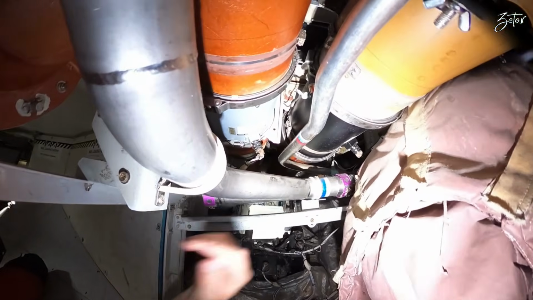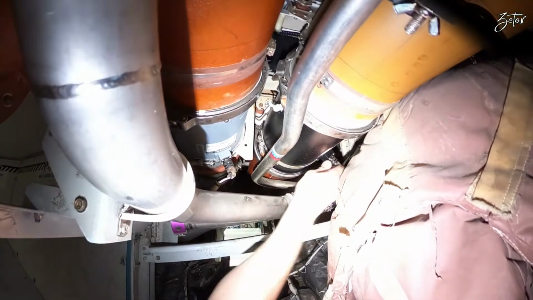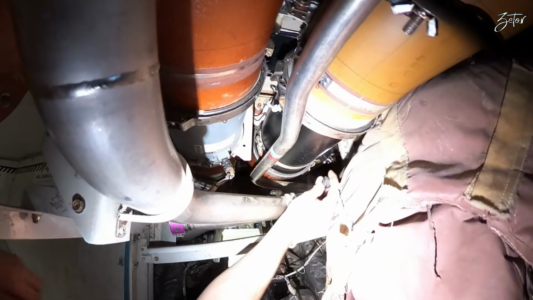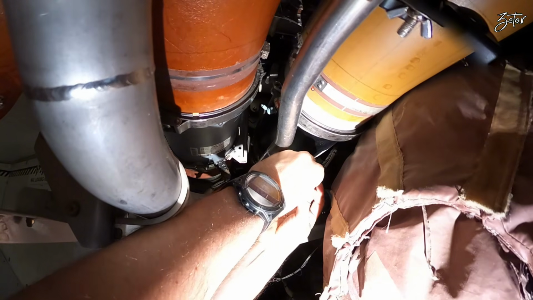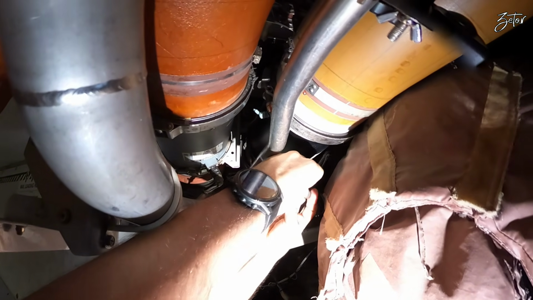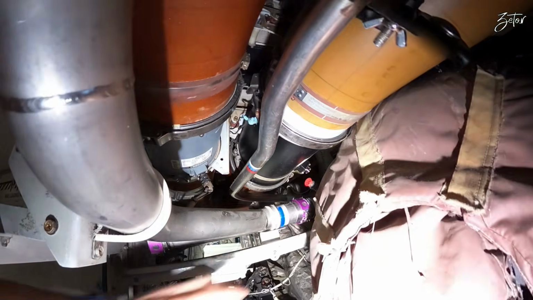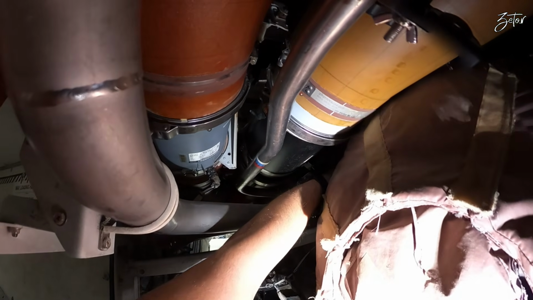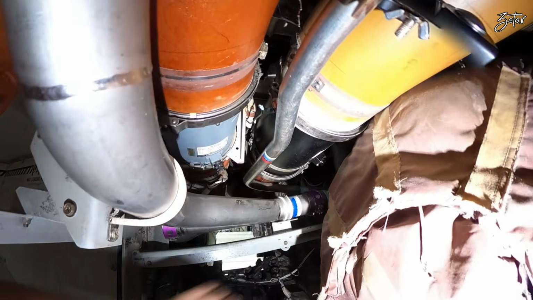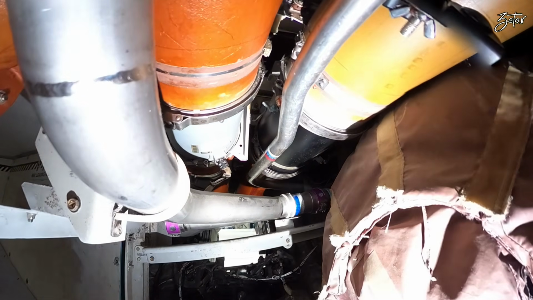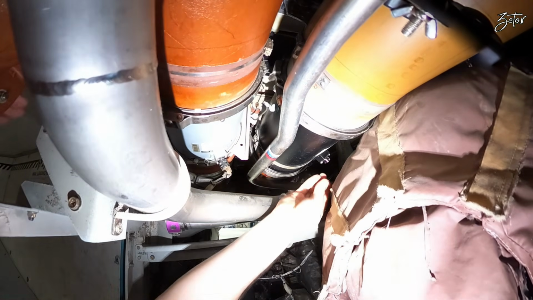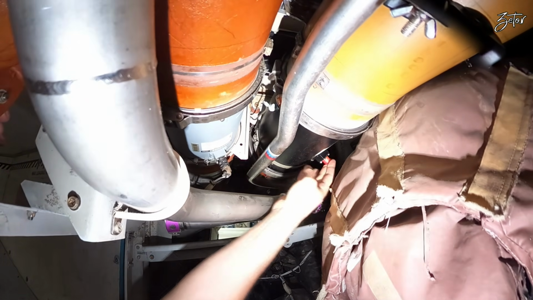Okay, so let's start with the connector. Let's unplug it, and I'll place it somewhere behind, and the other plug for the fan itself.